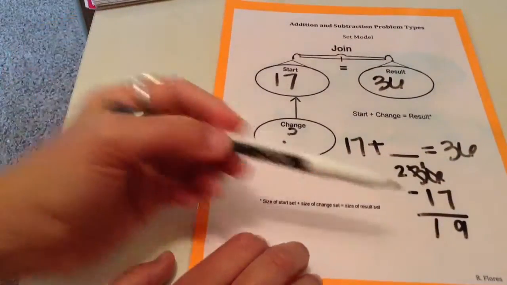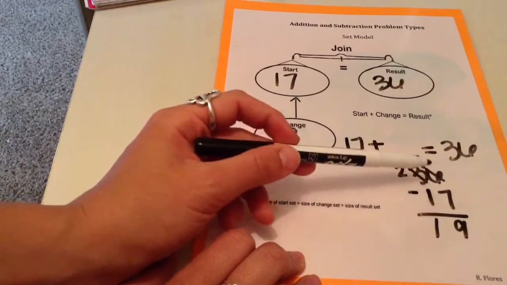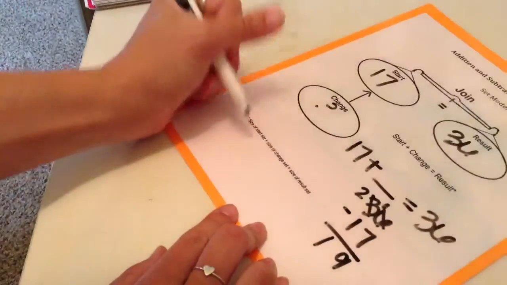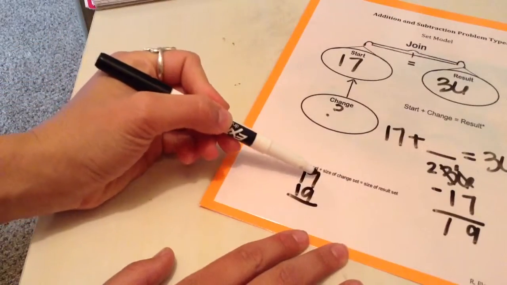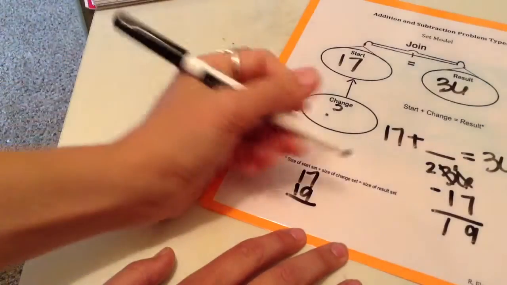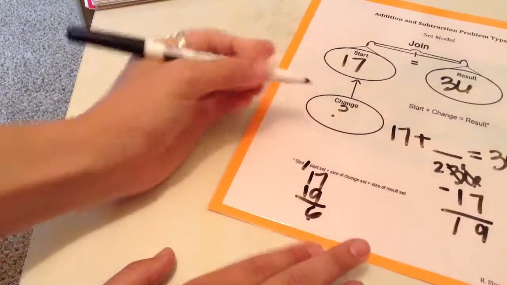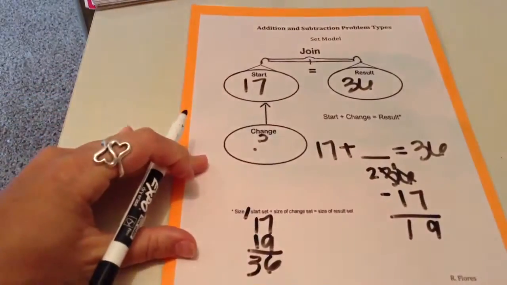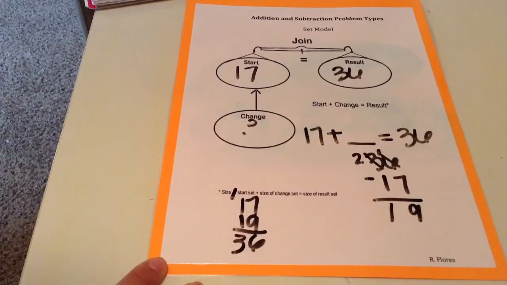So if our answer is 19, that means that 19 plus 17 has to equal 36 to make sure that both sides of our equal sign balance. So let's double check that. 7 plus 9 is 16, so we carry the 1, or the 10, over, and then 1 plus 1 plus 1 is 3. So the answer is 36, meaning both sides of our equation balance.